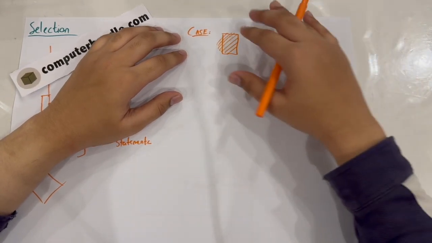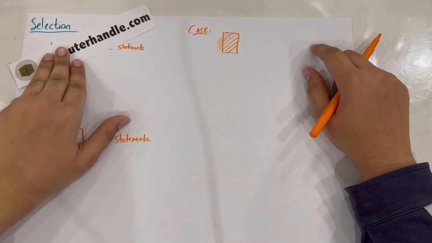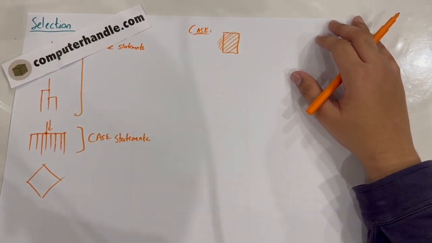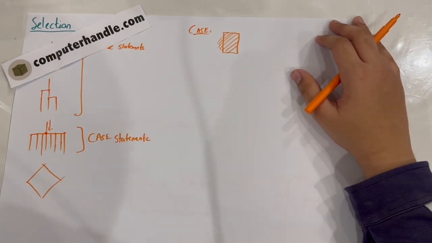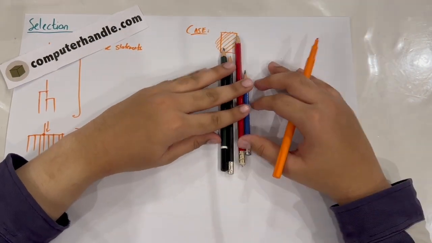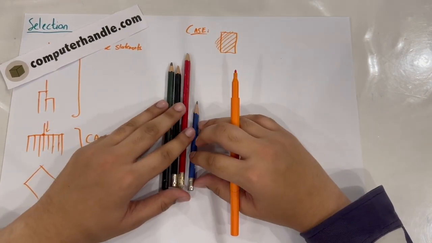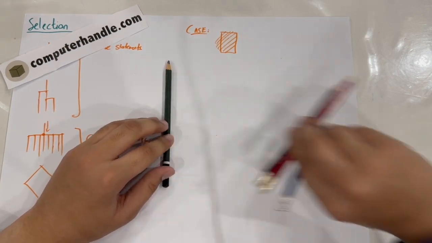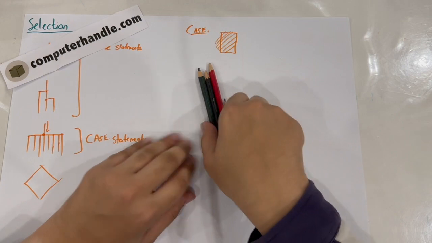So let's have a look at an example for the case statement here. The scenario we're going to build up right now: let's assume that you want to have 4 color pencils. Just 4 pencils, let's assume. And what we'll say to the program is that it will ask the user how many pencils they have left. It could be 1, it could be 2, it could be 3, it could be even 4, or it could even be none.